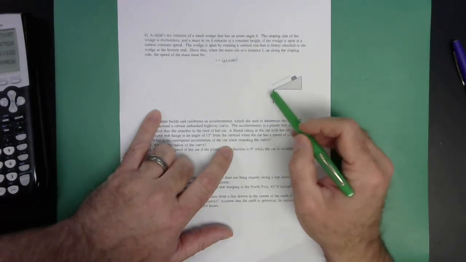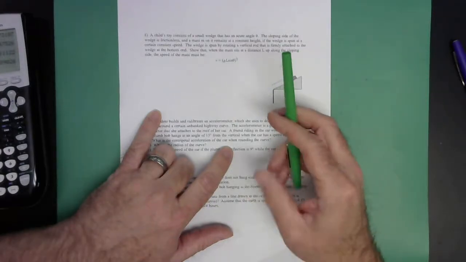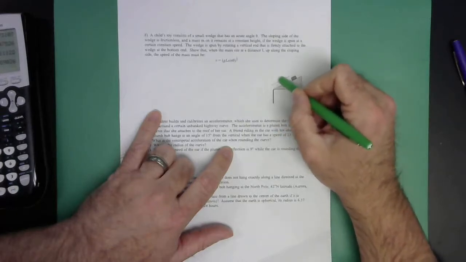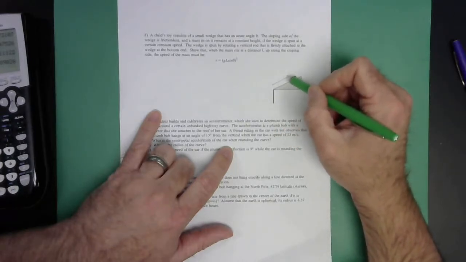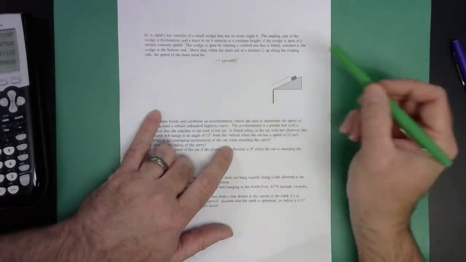If it's spun at just the right speed, this height, the wedge is spun by rotating the vertical rod that's firmly attached to the wedge at the bottom end. Show that when the mass sits at a distance L along the ramp here, the speed for it to stay at that distance L would be the square root of GL sine theta.